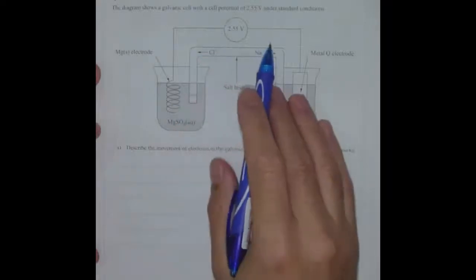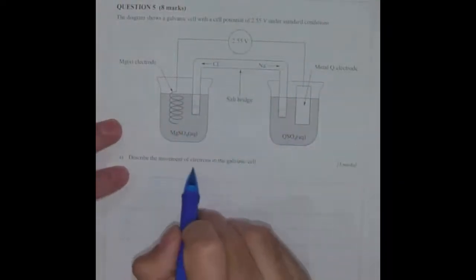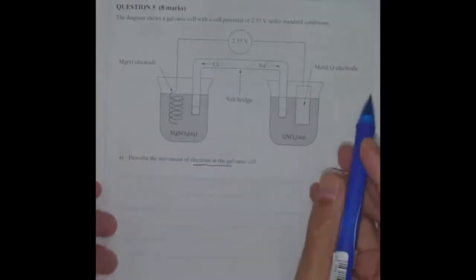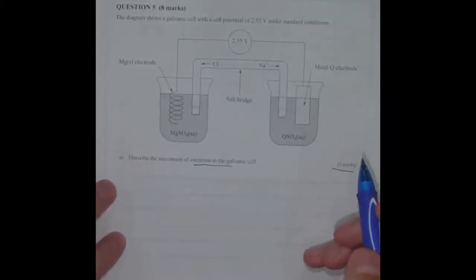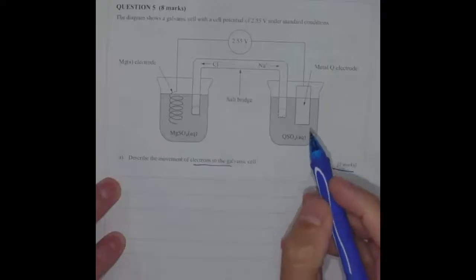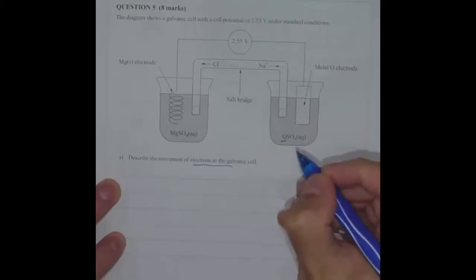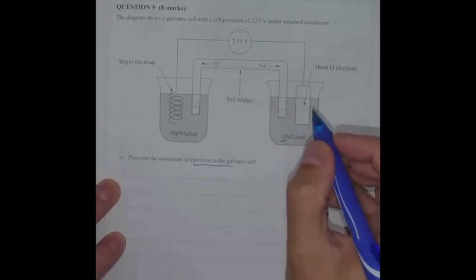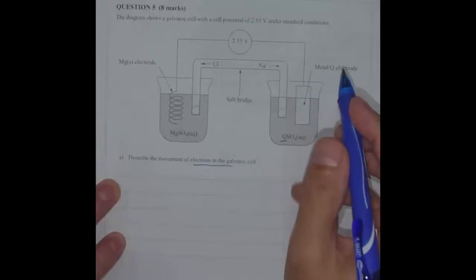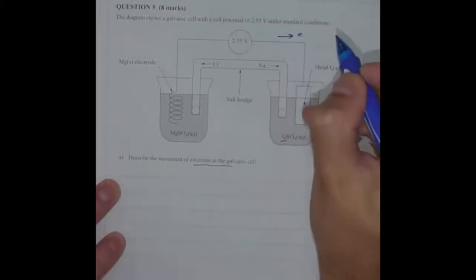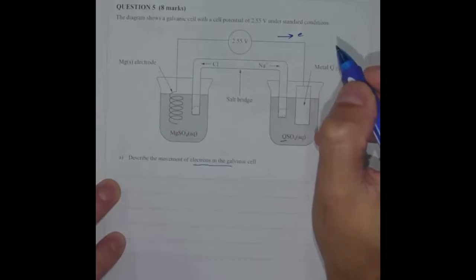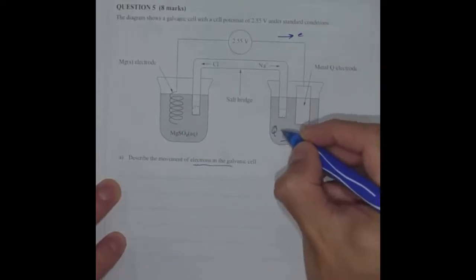Okay. Question 5. Galvanic cell. All right. Whatever. Describe the movement of electrons for 3 marks. You just make that a 1 mark multi-choice question. The movement of electrons. Metal Q. What do we got? 2.5 volts. It's got to assume the electrons are going this way. And let's just double check that this is correct.